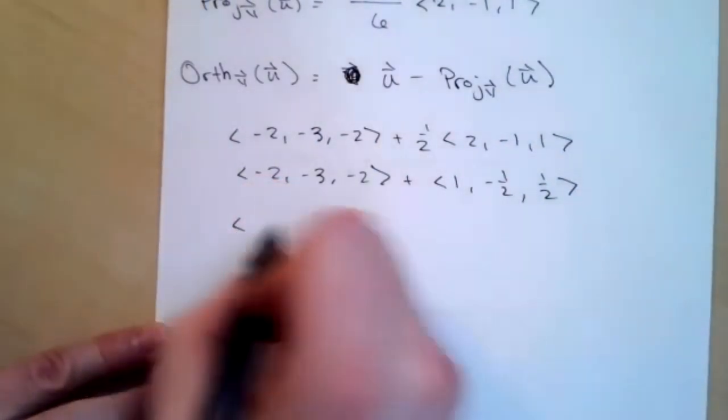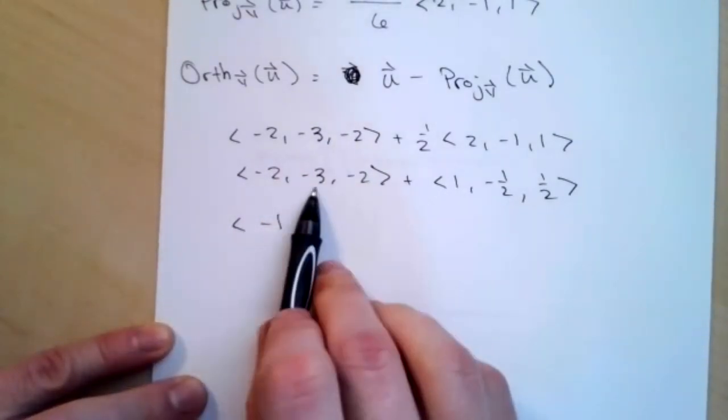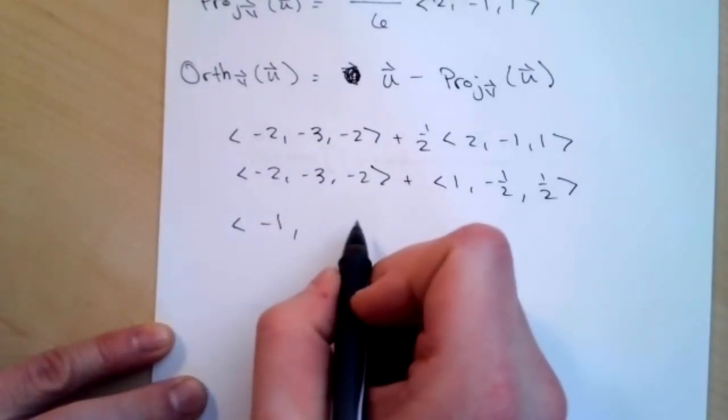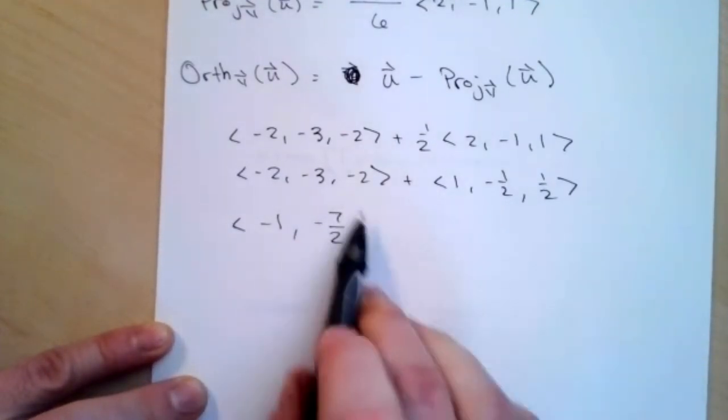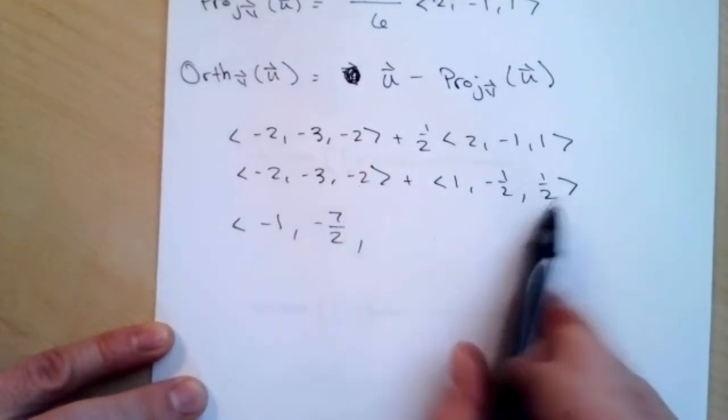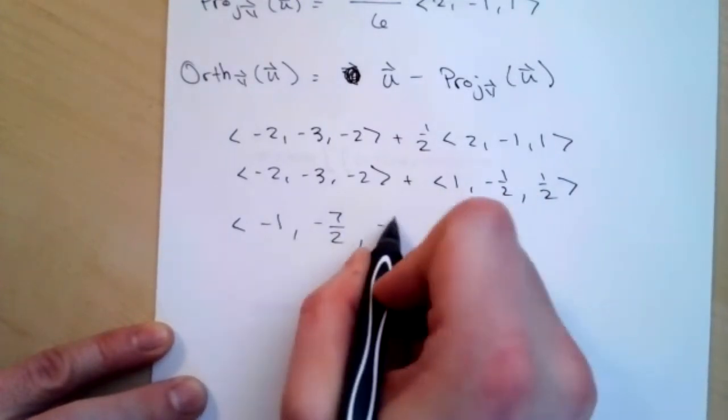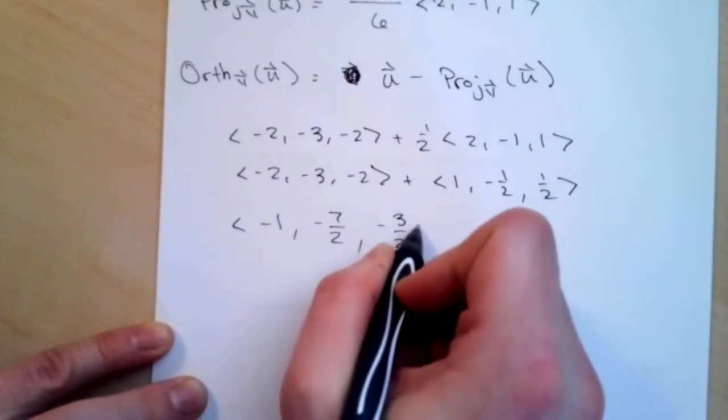And so what are we going to get? -1, -3 minus 1/2 is -3.5, so -7/2. And then -2 plus 1/2 is -3/2.